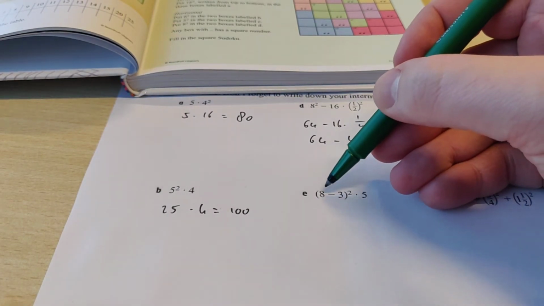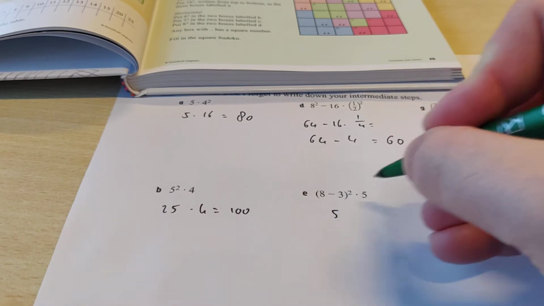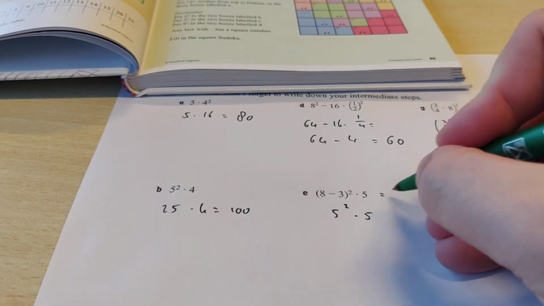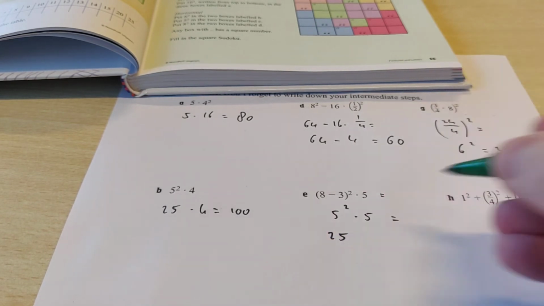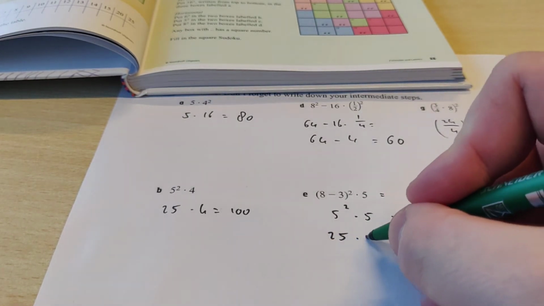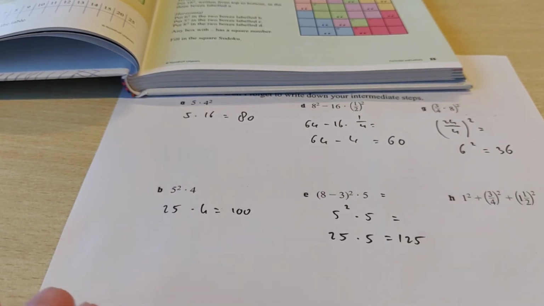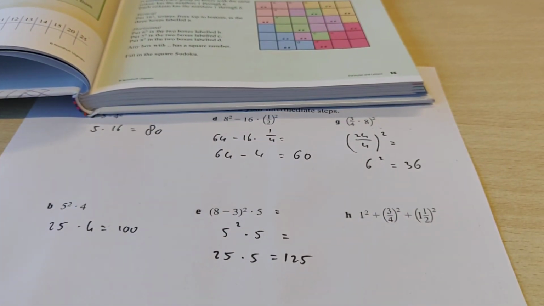Here we have 8 minus 3, so that's 5. We need to square that and then multiply it with 5. Well, 5 squared is 25. Right, 5 times 5 is 25. Times 5, so the answer will be 125. Right, and then we get a very difficult one.